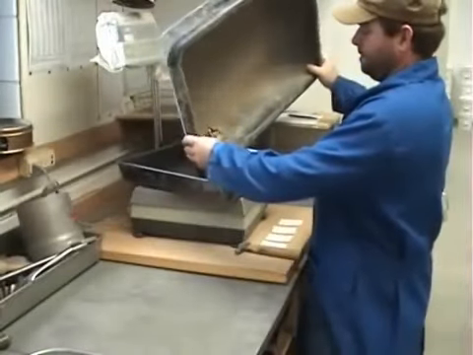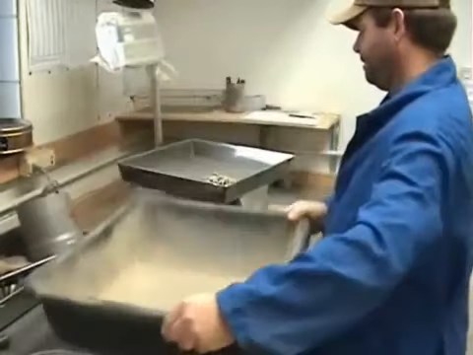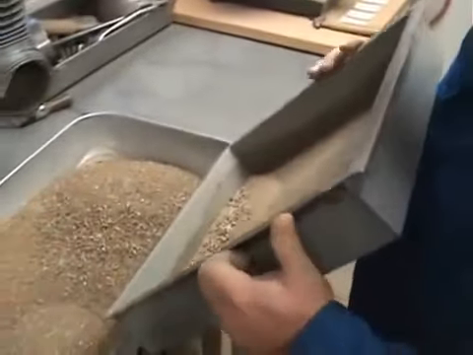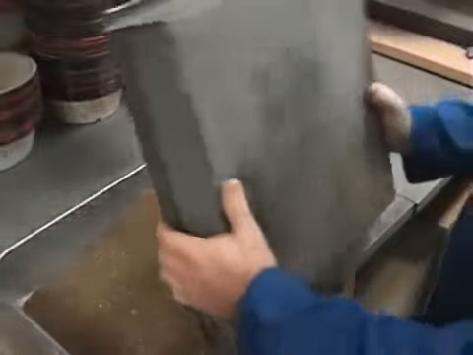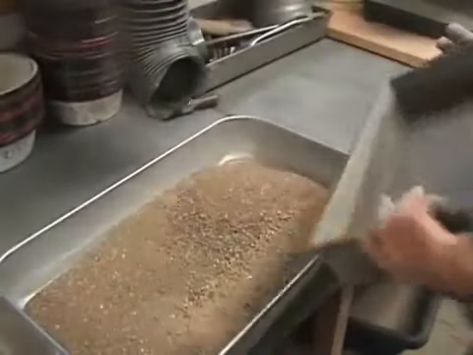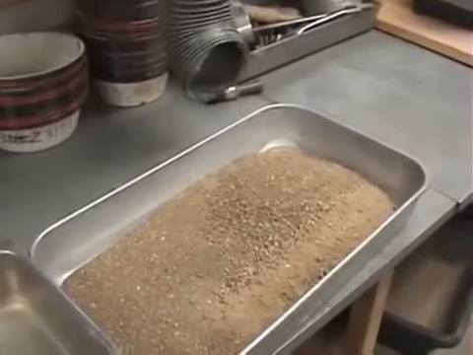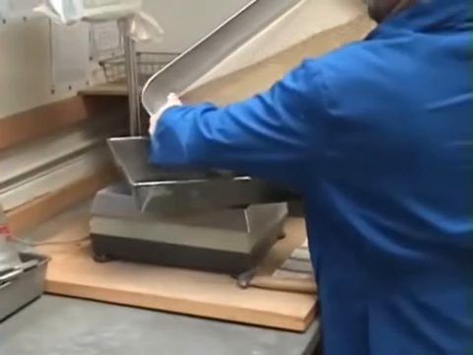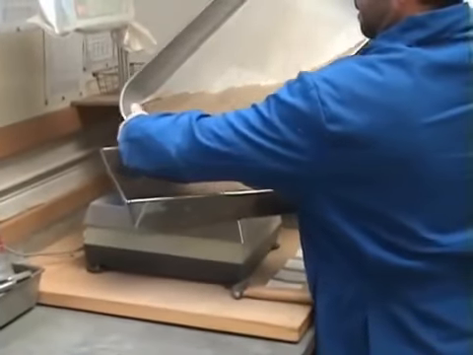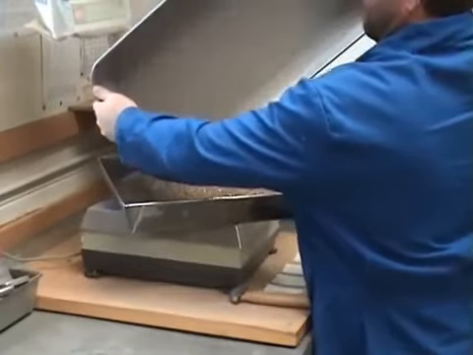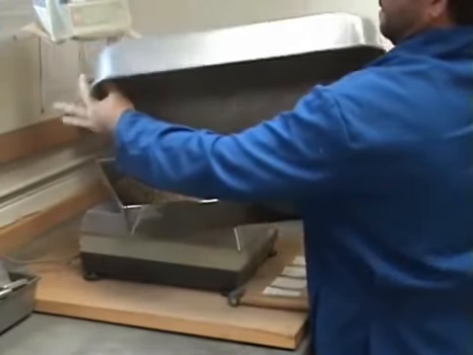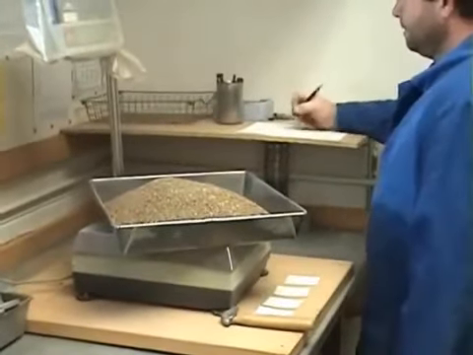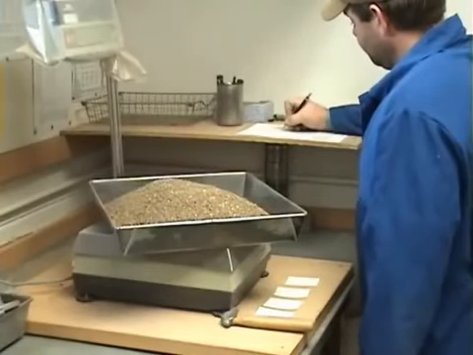The bottom pan will have some residual -4 material that will need to be added to the material that was hand shaken before introduced into the nest of sieves. Dump the material in the bottom pan into your -4 material. Weigh the -4 material and record.